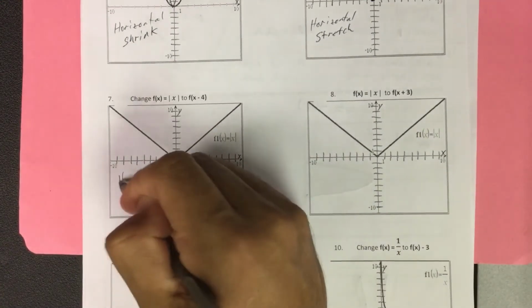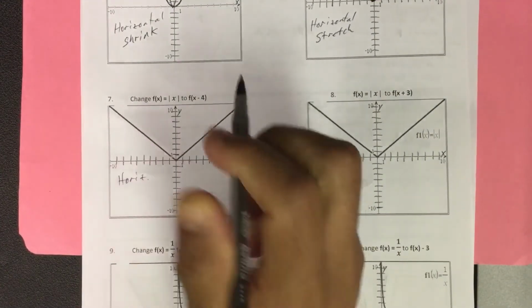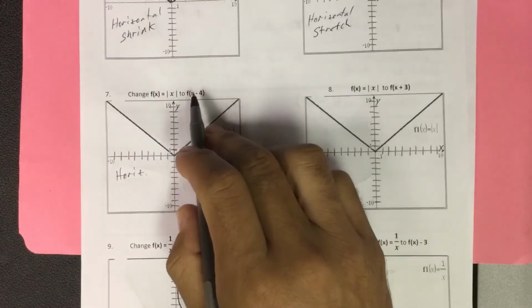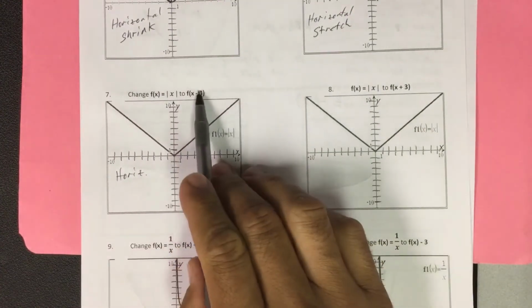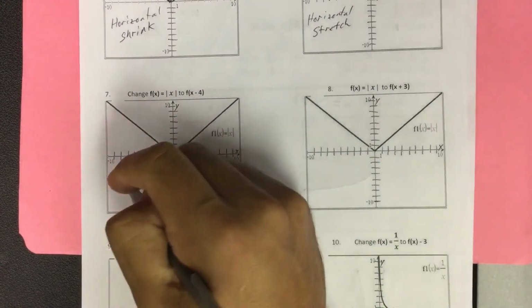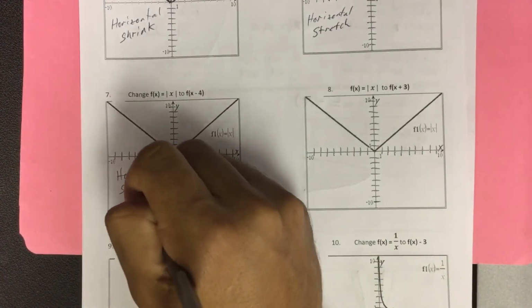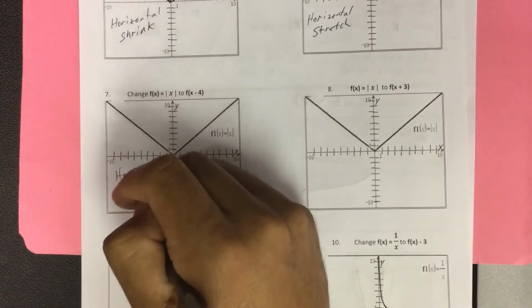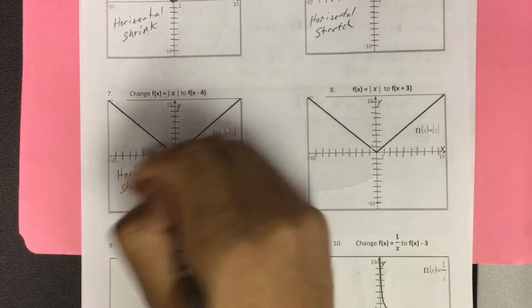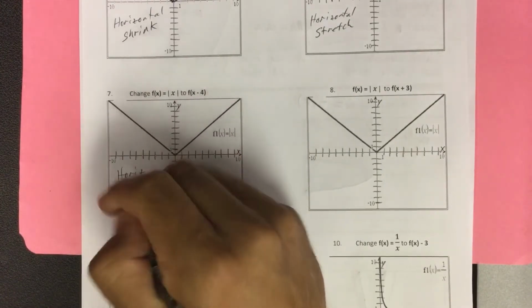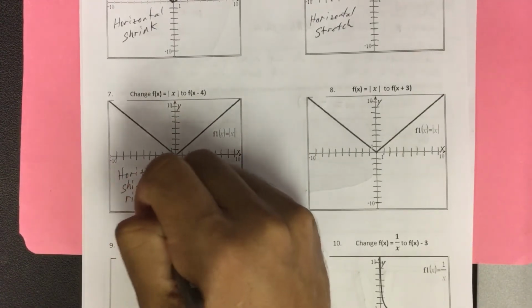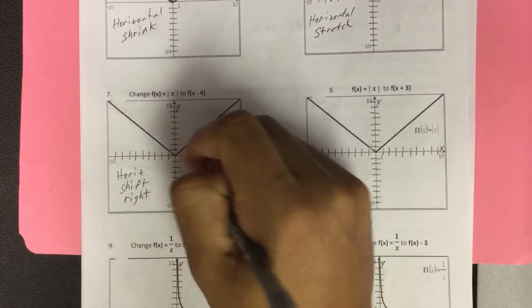Again, on the inside, horizontal shift. And remember that on this one, if it's on the inside, we're changing it, right? So subtracting usually would go this way, but it's gonna go right. I'm gonna go right 4 units.